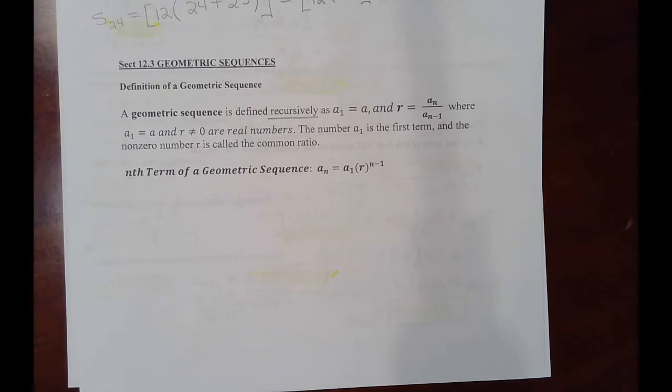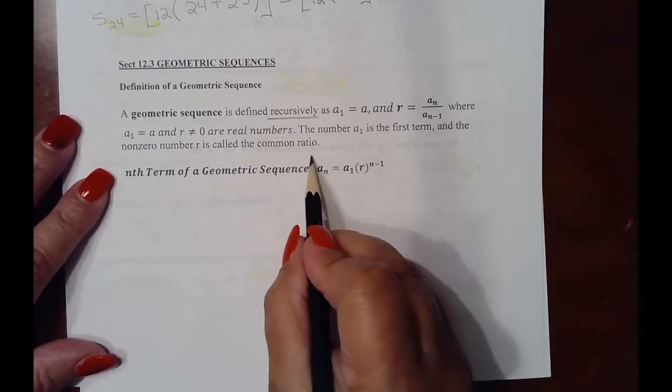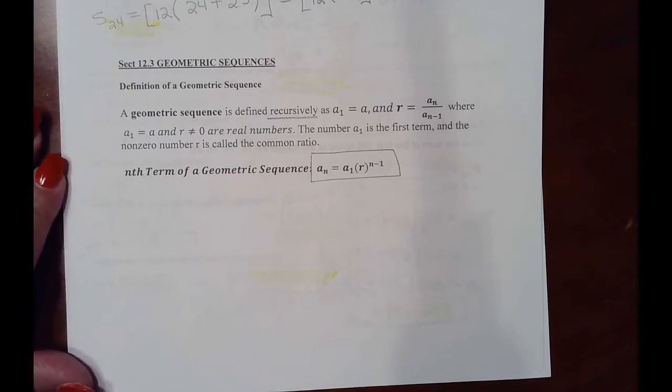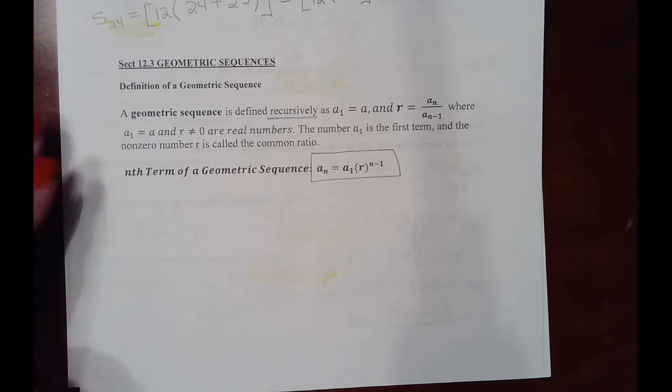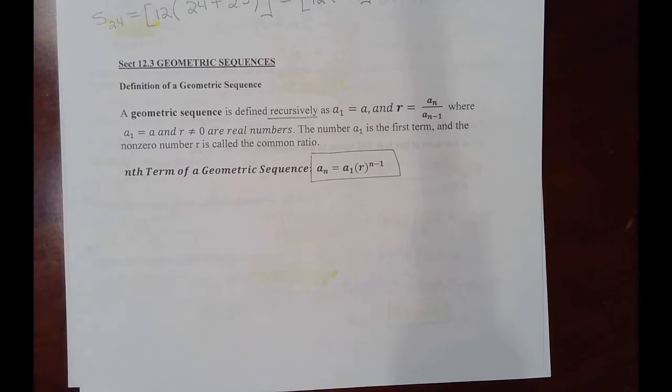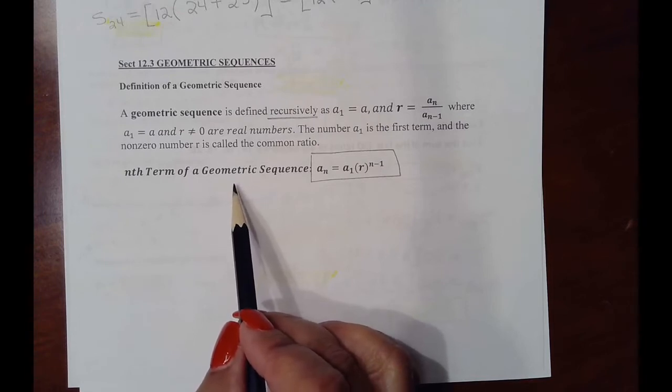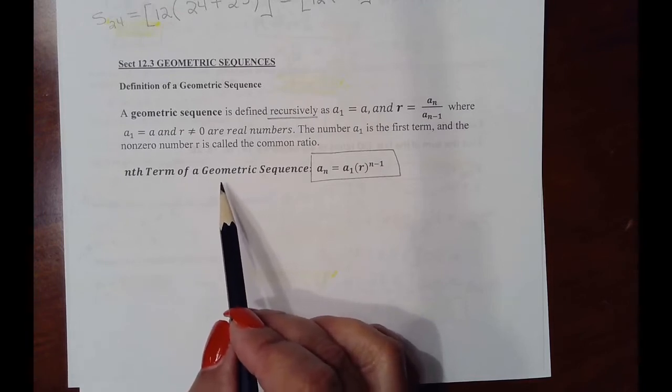Now, in the last bit of problems from section 12.2, we were given a formula for how to find the nth term of an arithmetic sequence. Now we're talking about geometric sequences, and this will be the formula that you will use. So you have to establish from the get-go, especially when the problems are mixed up on a test, is it arithmetic? Because that formula, when you were finding the nth term, was a sub 1 plus n-1 times d.